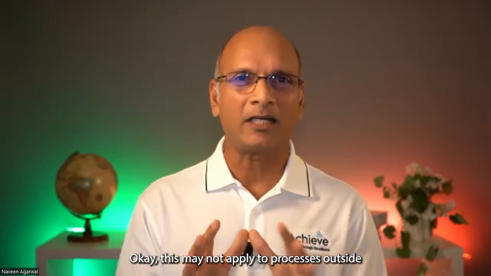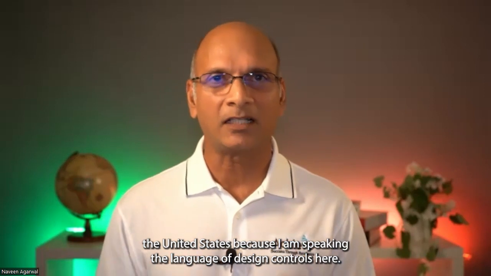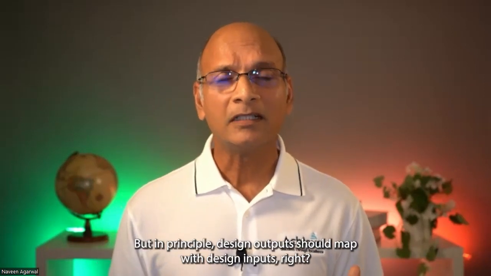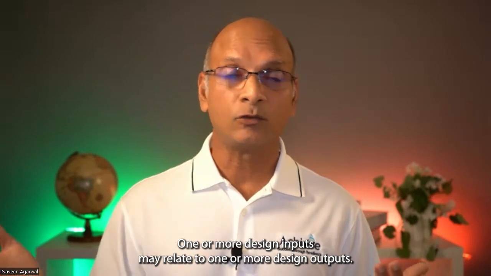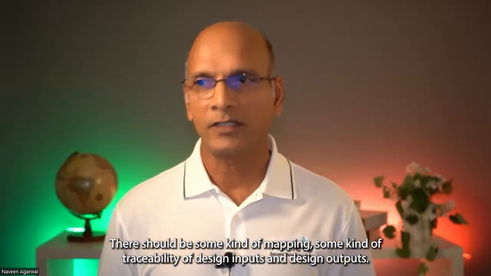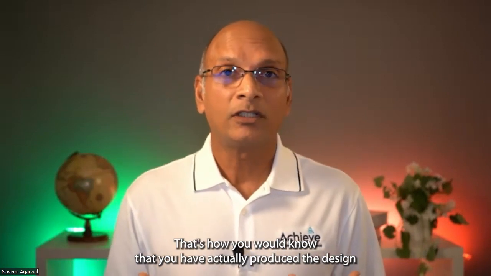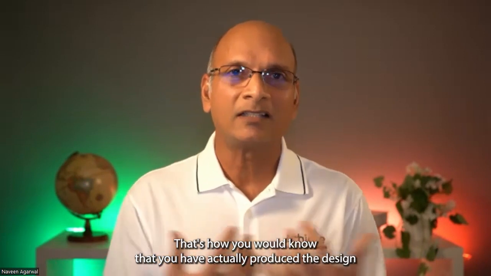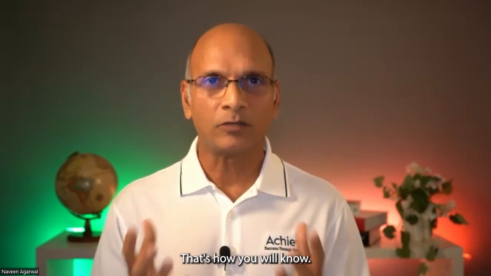And again, this may not apply to processes outside the United States because I'm speaking the language of design controls here. But in principle, design outputs should map with design inputs, right? One or more design inputs may relate to one or more design outputs. Should be some kind of mapping, some kind of traceability of design inputs and design outputs. That's how you would know that you have actually produced the design that you were required to do or you were intending to produce. That's how you will know.